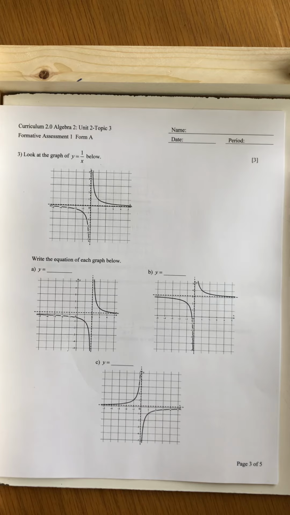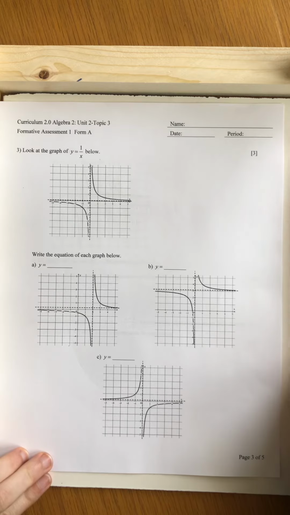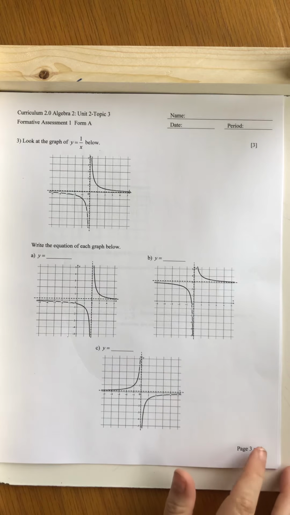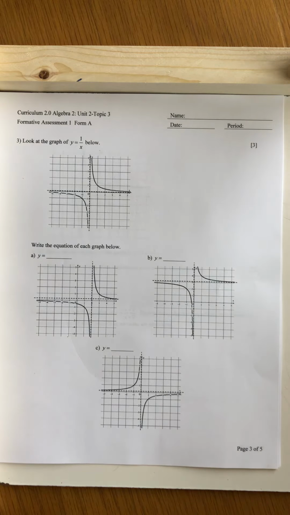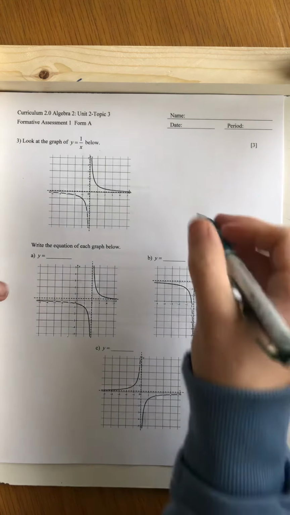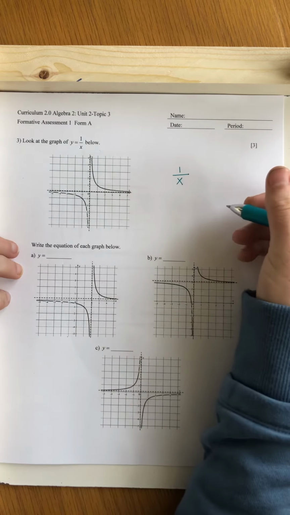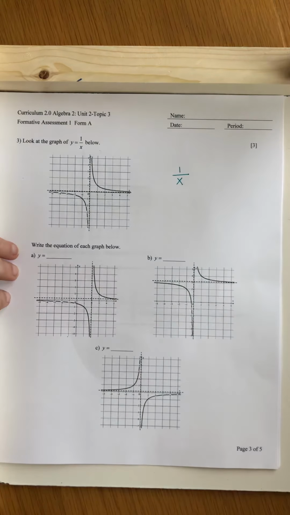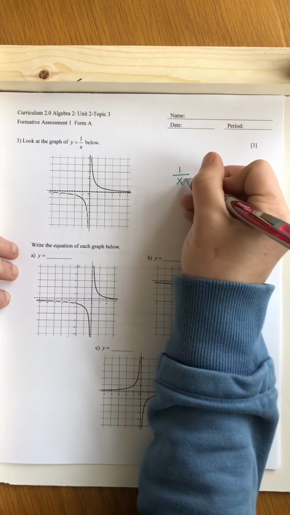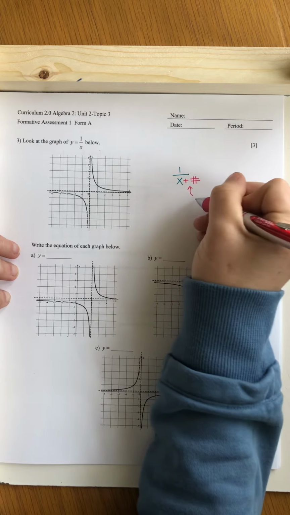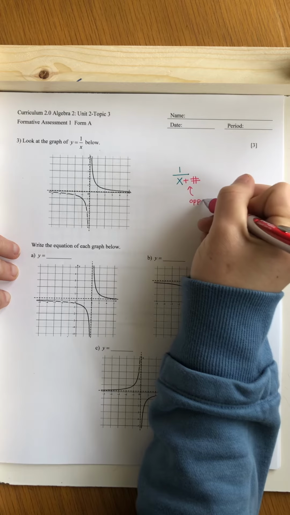That's page 2. Page 3, we're writing the equations. These are like the transformation problems that we were doing. Just to remind you, we start with 1 over x. Now, if we have a number, say plus some number here, you do the opposite.